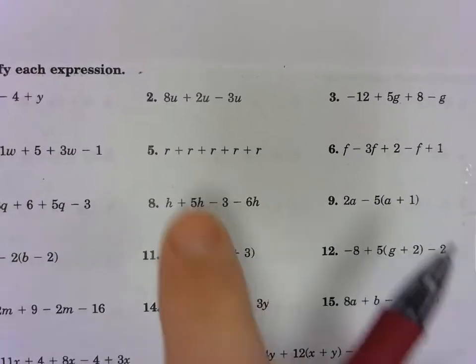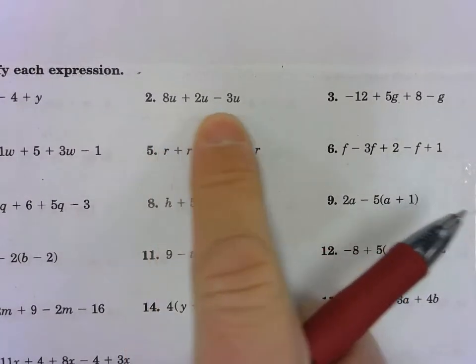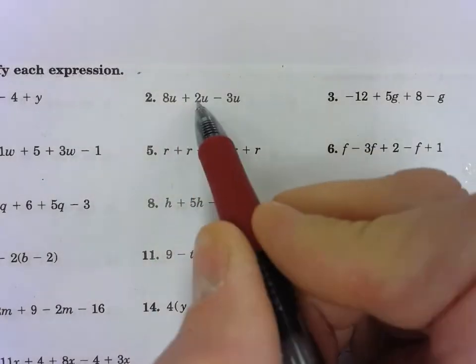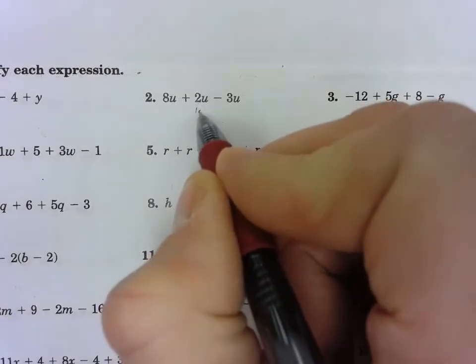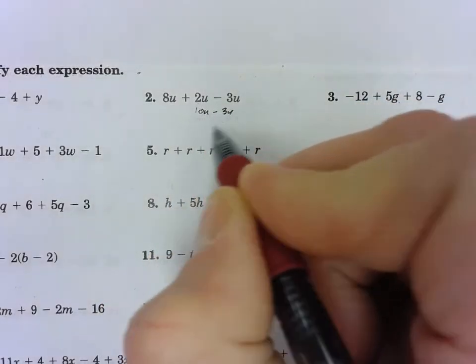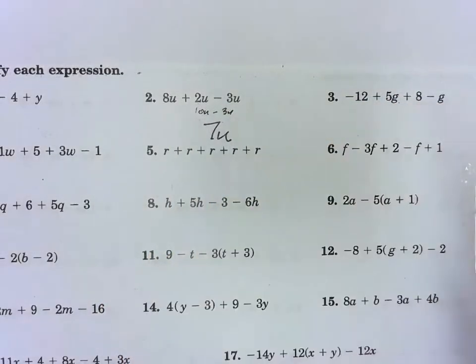Alright, so in number 2, all those have u, so they're all like terms. So that would be 8 plus 2 is 10u, and then 10u minus 3u would put me down to 7u. Okay, 7u for number 2.